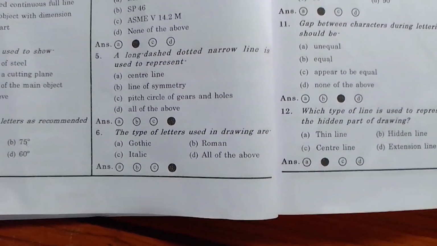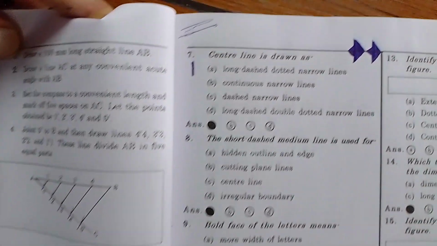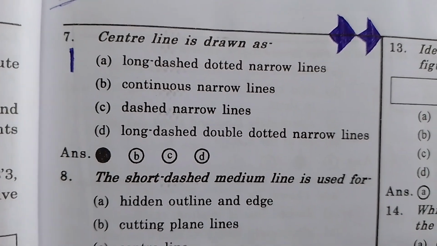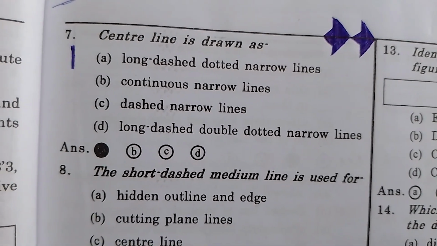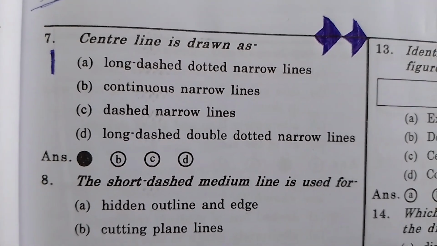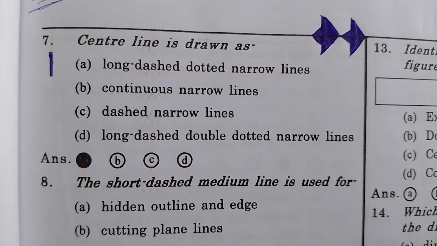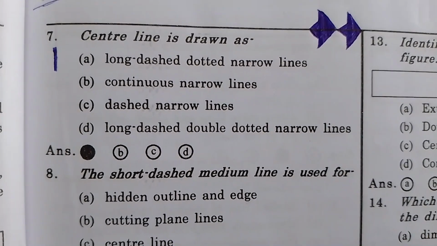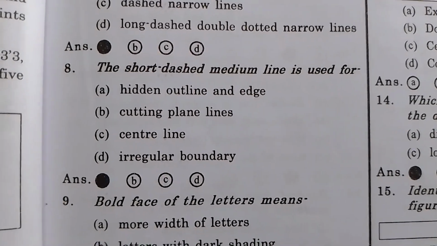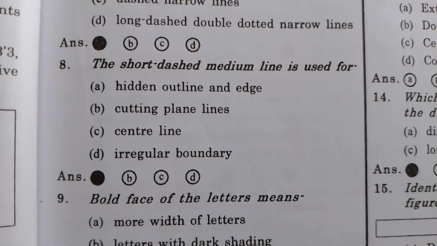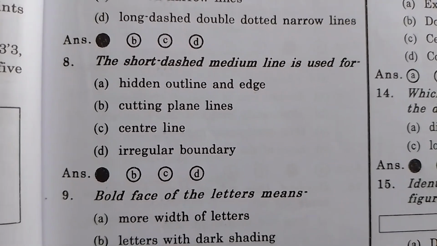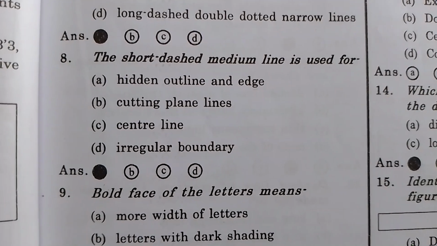Now move on to question number 7. Center line is drawn as long dash dotted narrow lines, continuous narrow lines, dash narrow lines, or long dash double dotted narrow lines. So option A is correct, long dash dotted narrow lines. Question number 8. The short dashed medium line is used for hidden outline, cutting plane line, center line, or irregular boundary. So option A is correct, hidden outline and edge.